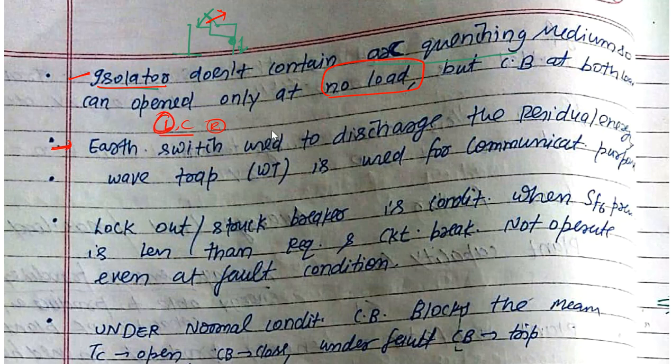Whenever you want to open a transformer for service or maintenance purposes, first you need to close the earth switch. Once you close the earth switch, whatever energy is stored in the inductor will be grounded. If not, and you touch that part, it will be harmful to the person operating. That is why the earth switch is mandatory. So the earth switch is used to discharge the residual energy.